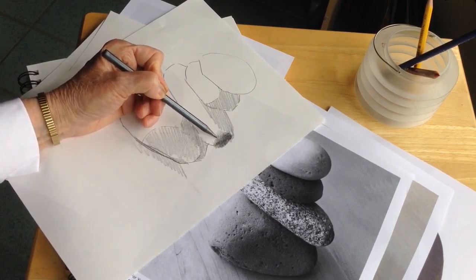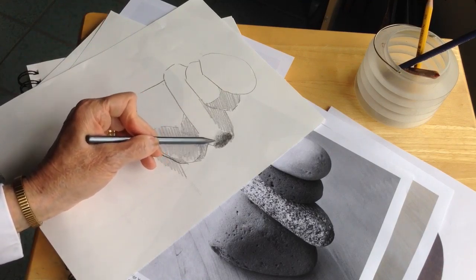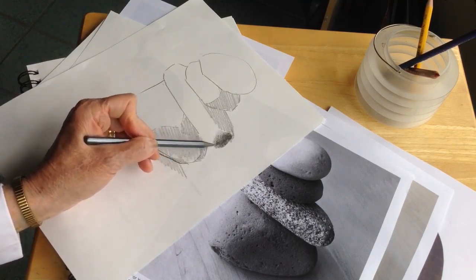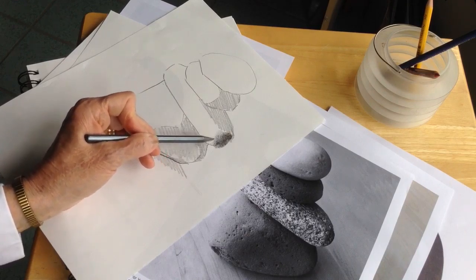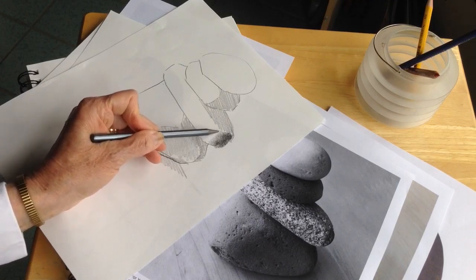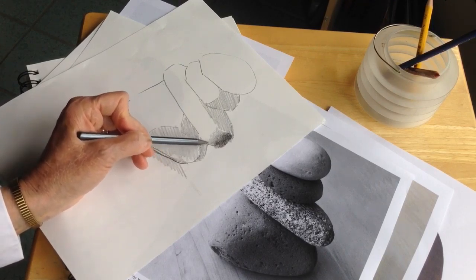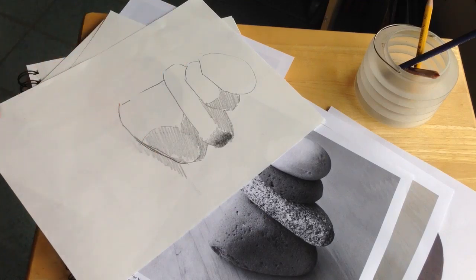the subtlety of that turn. We call it the turn sometimes, or the transition from dark to light. And just keep working over that until I get that turn and that transition looking like it has some roundness.